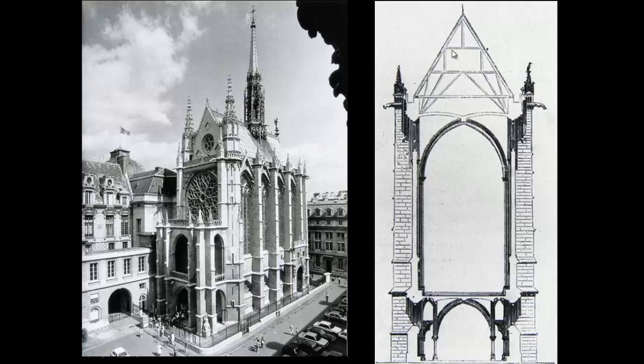On the right side, I'm showing you a cross-section, so you can see the proportion of the church from the interior. You have this high-pitched roof with wooden trusses. Then you have this high-pointed arch of the nave ceiling. And here you can see the division of this chapel into a lower church and then an upper church. You can see the little staircases leading up to the upper church here.